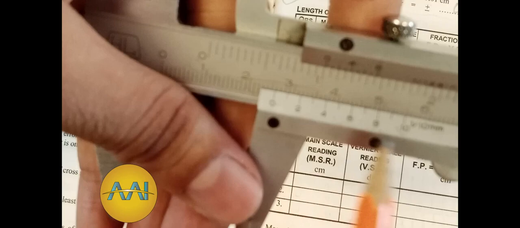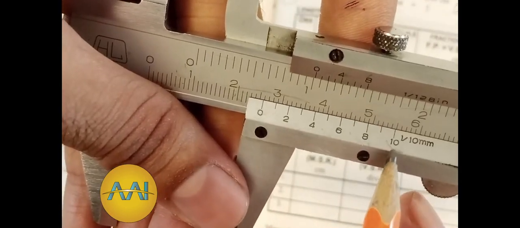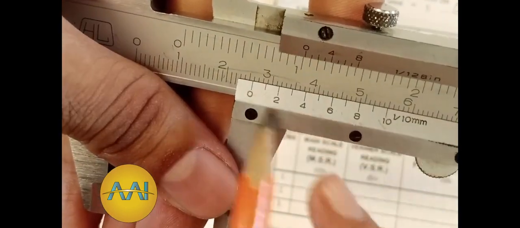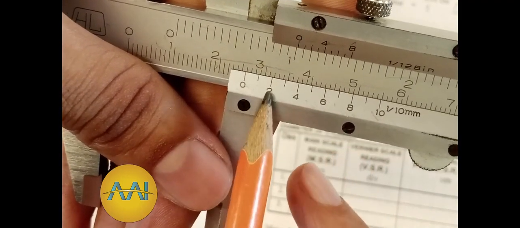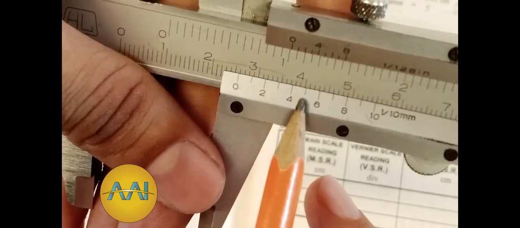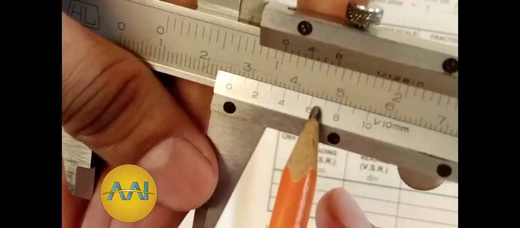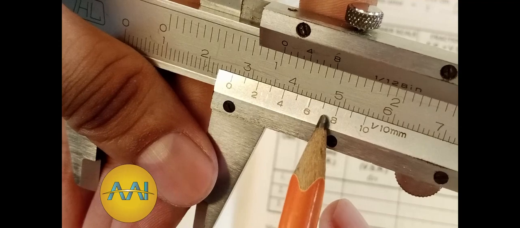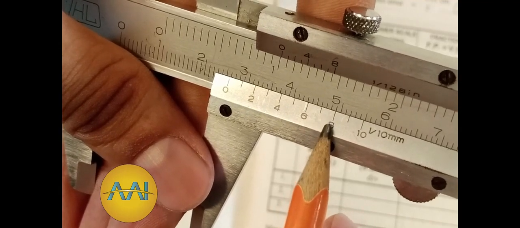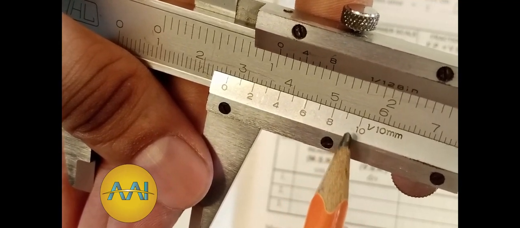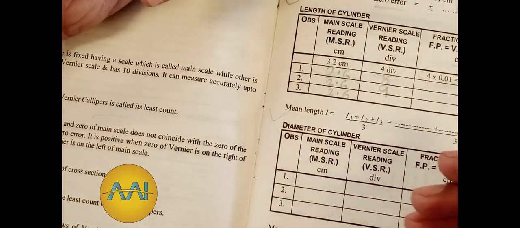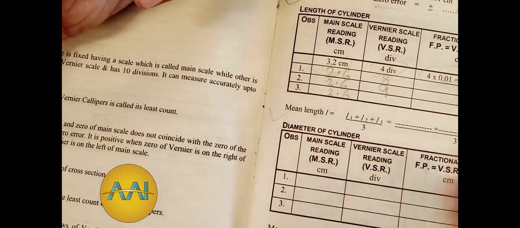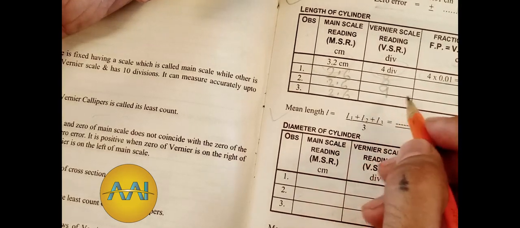0 is coinciding, which means that 10 is also coinciding. So except for both readings, you have to note another reading. After 0, 1 is not coinciding, 2, 3, 4, 5, 6, 7, 8. This time 9 is coinciding, 8 is not coinciding properly. So you have to perform this reading again. In this way you can find the third reading.